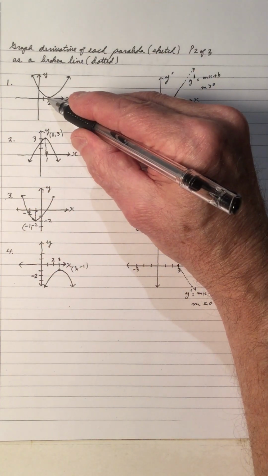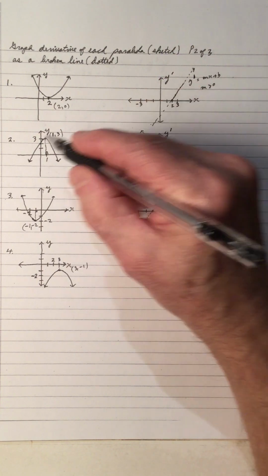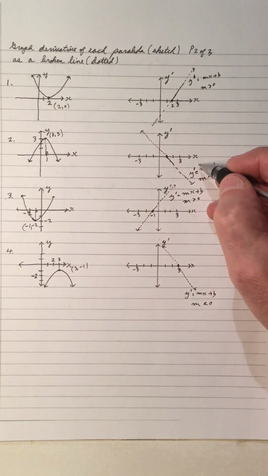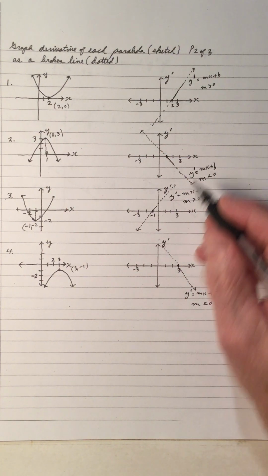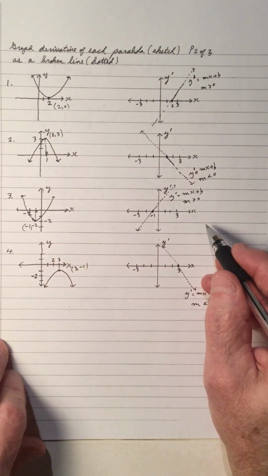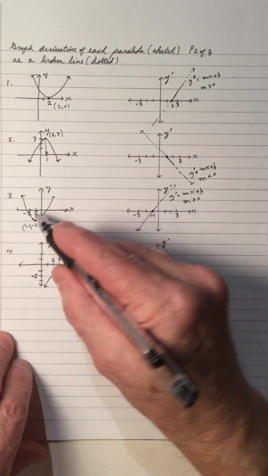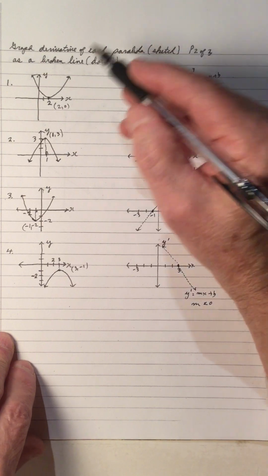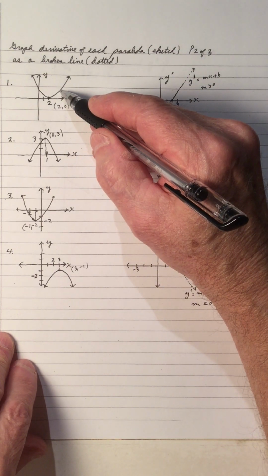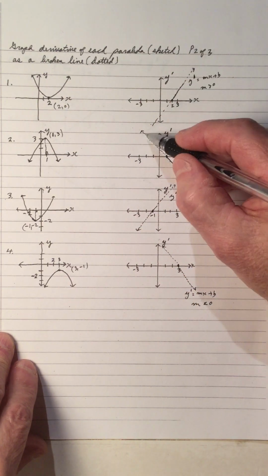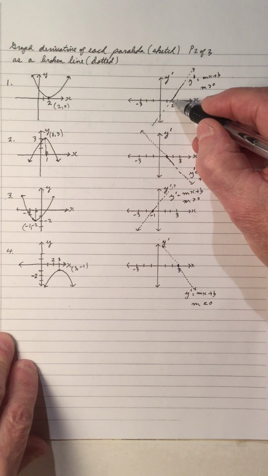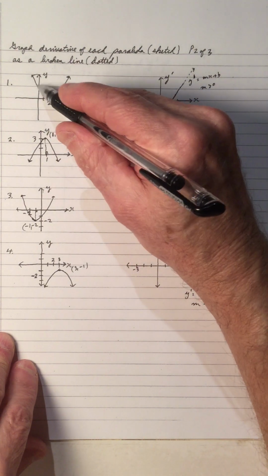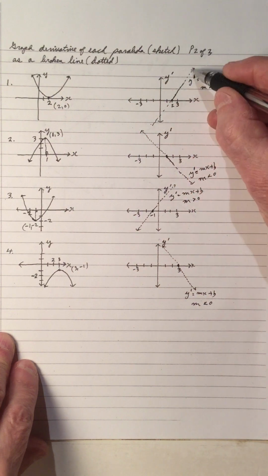This is opening up. Up is plus, so that's positive. This is opening down, so the slope is negative. So the direction of opening tells you. So again, I keep repeating myself. This parabola's derivative becomes a linear, and the linear going through this point of 2, this is positive open up, so we got a positive slope.